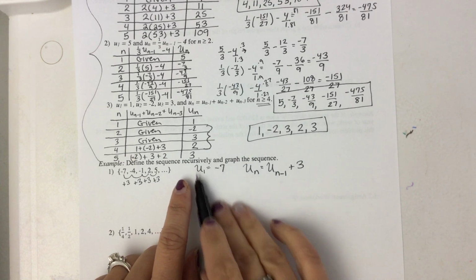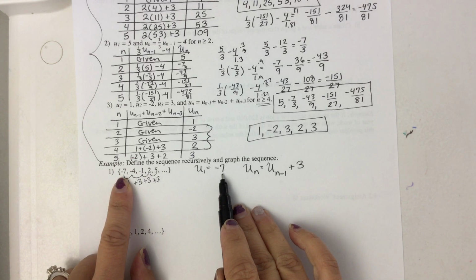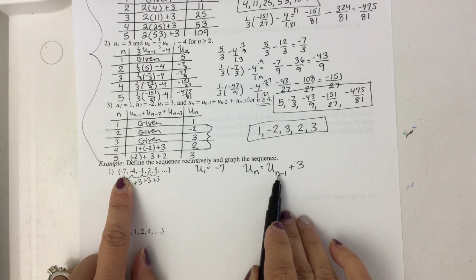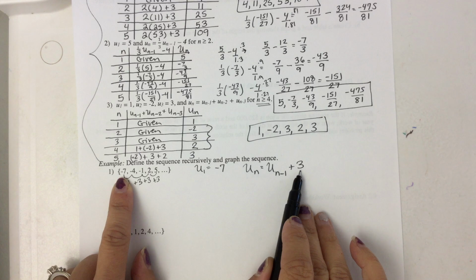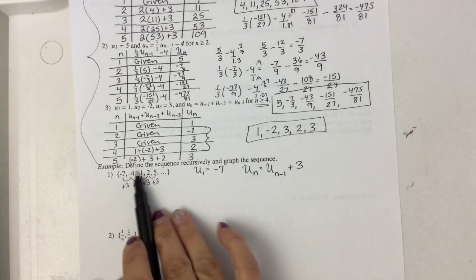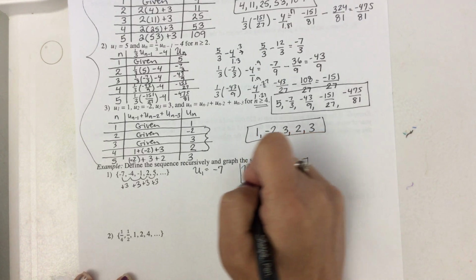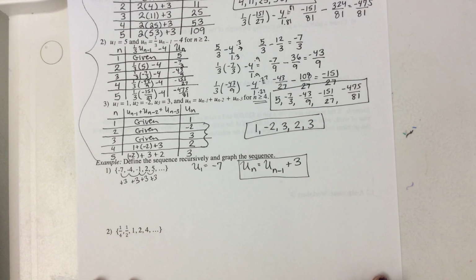They give you the first term. It is -7. To find the next terms, you take the previous term and you add 3. So to find the second term, -7 plus 3 is -4. To find the third term, -4 plus 3 is -1. We defined the sequence recursively. That's what this is, being able to figure out the formula.